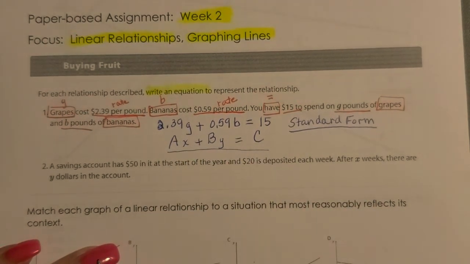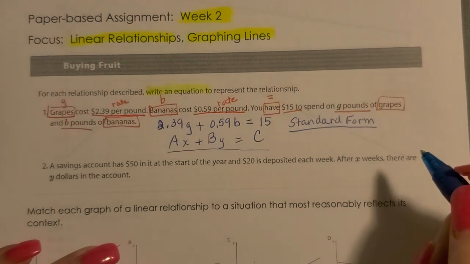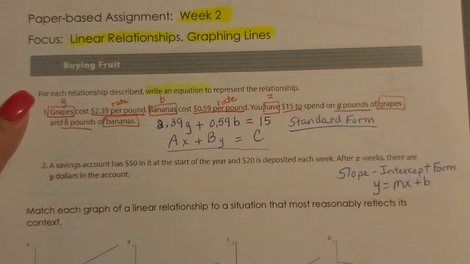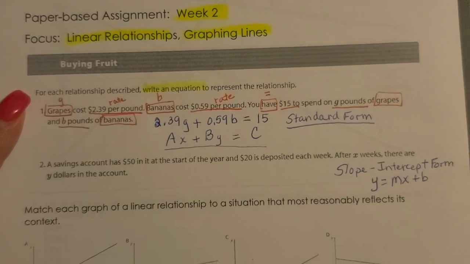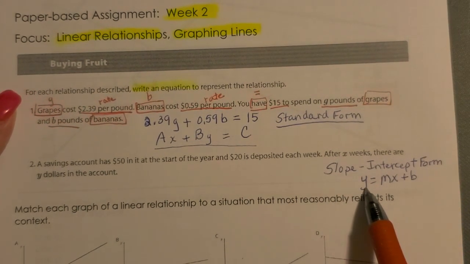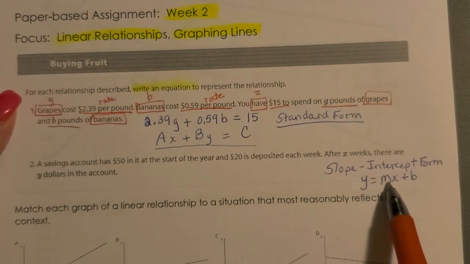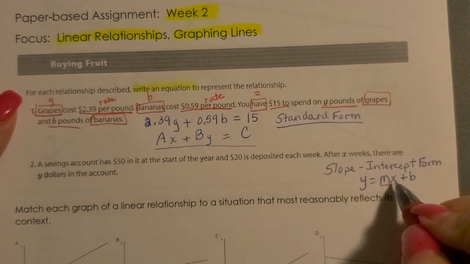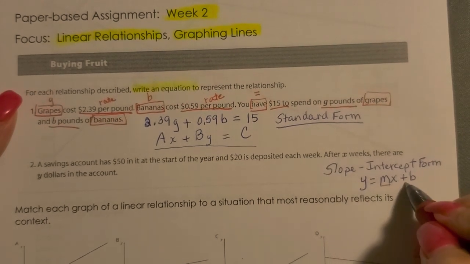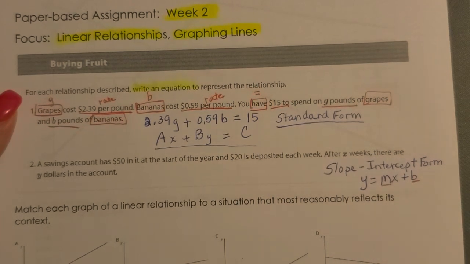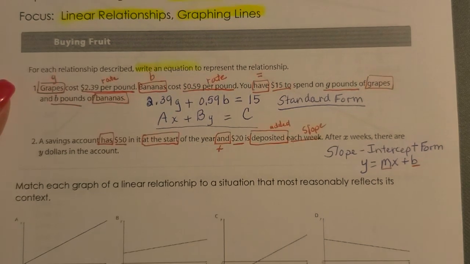We can also write an equation in slope-intercept form. When we write in slope-intercept form, our equation is in the format of y equals the slope m times the variable x plus the y-intercept, or the point where it crosses the y-axis in a graph, or the initial value, or the beginning amount that we see on an equation, where the equation starts.